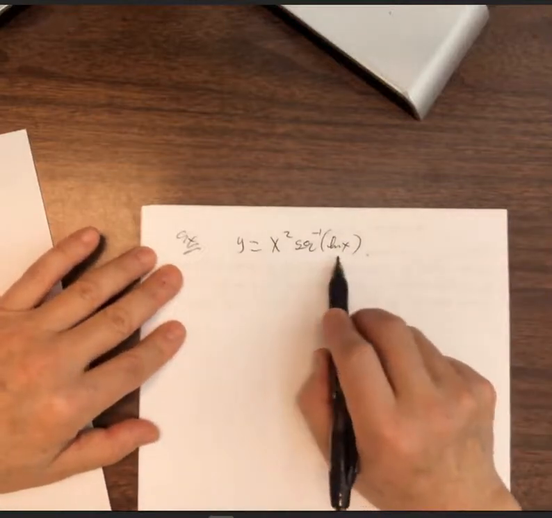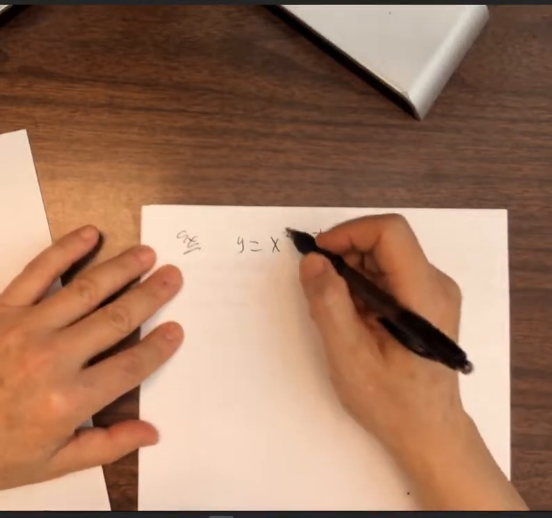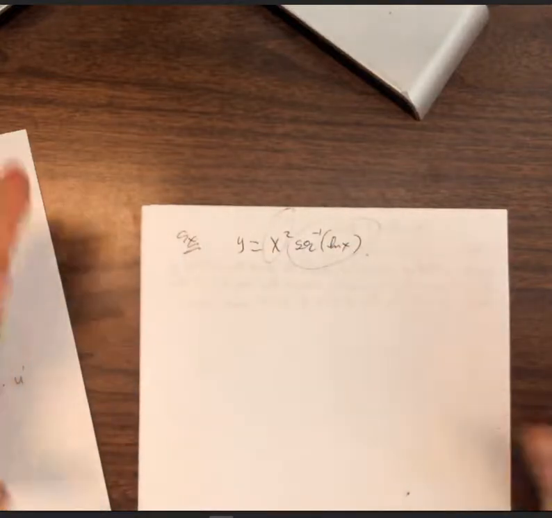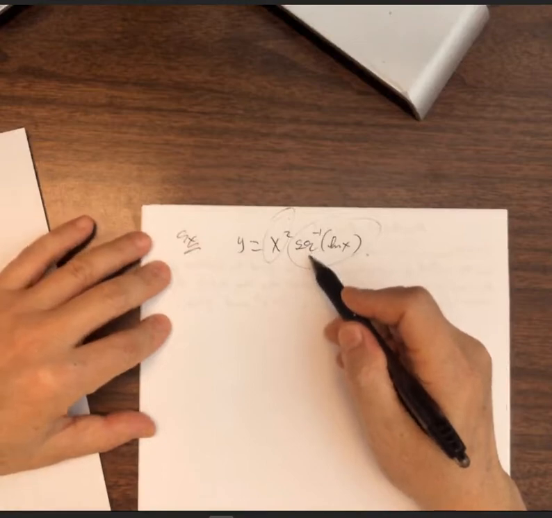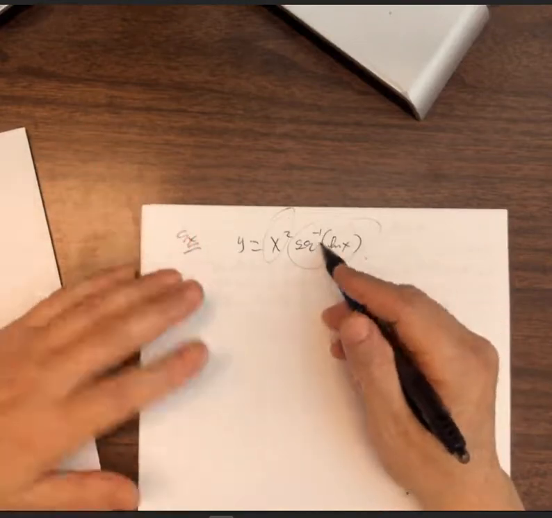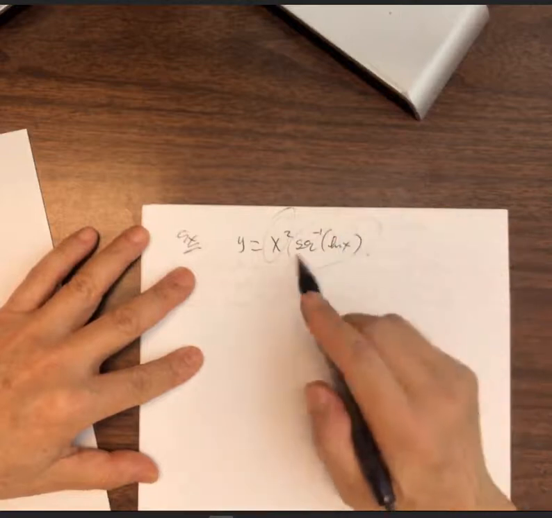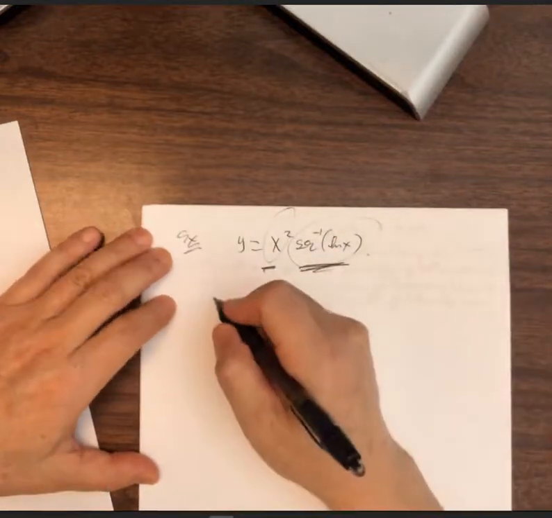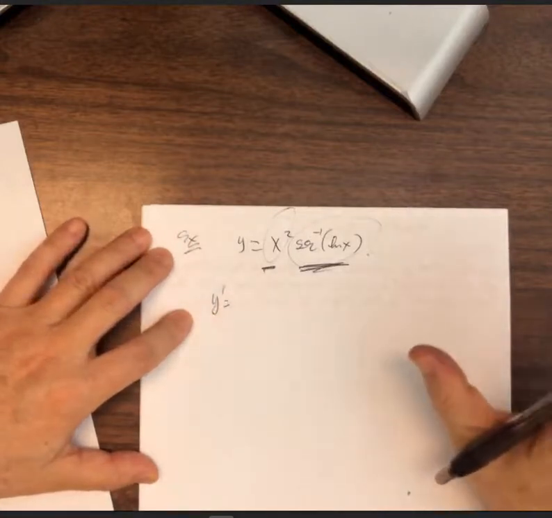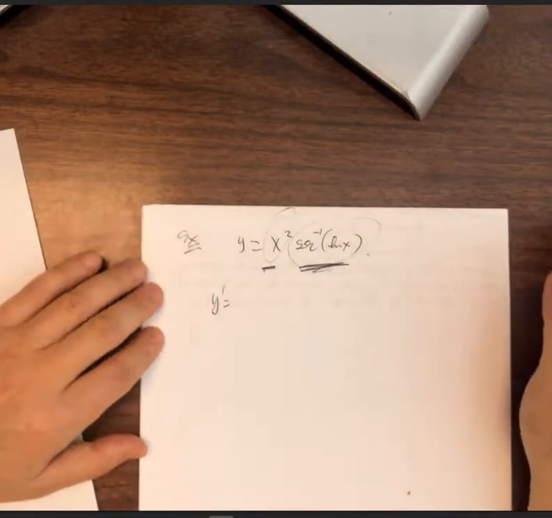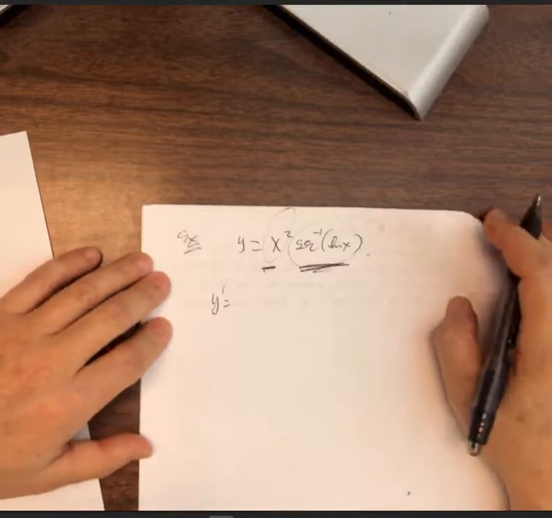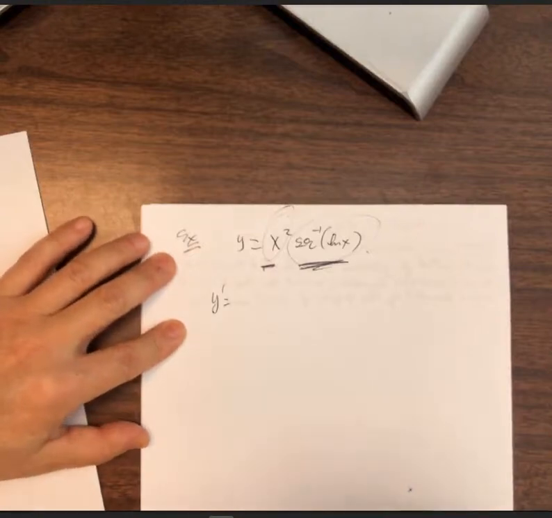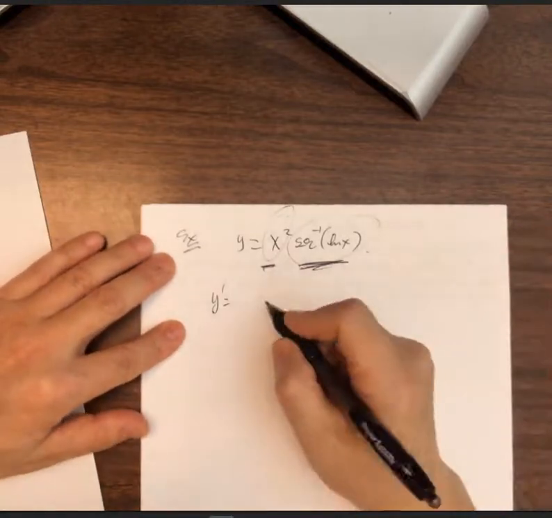Okay, what kind of function is this? It's a product. So we have, of course, inverse trig too. There's a log inside the inverse trig, so that's detail structure. Overall, it's a product. So we're going to use the product rule. Y prime, product rule, very common, very important rule. We use it pretty much all the time in differentiation problems.